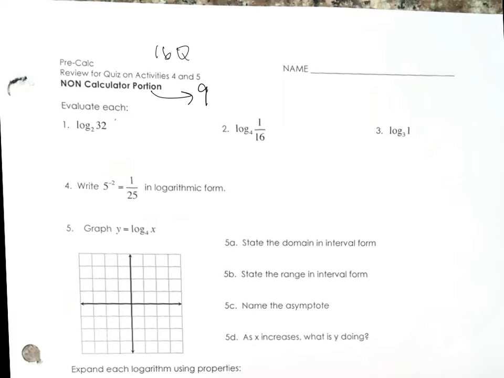So some important information that you're going to want to remember is this: log, the subscript is your base. This spot is where the answer is, and it equals the power. So this says evaluate each, and so the part, of course, that's not there is that equals x.